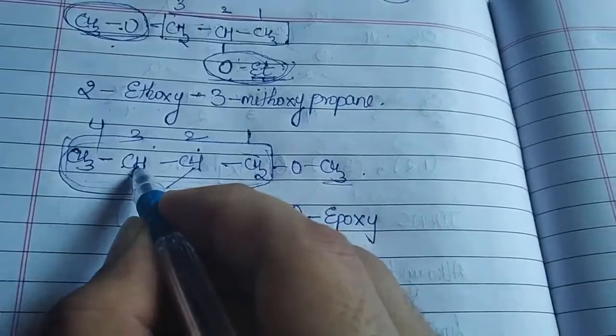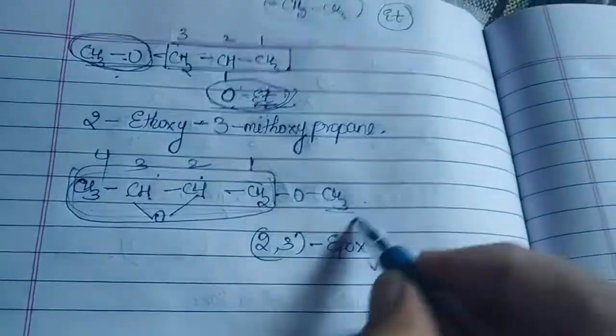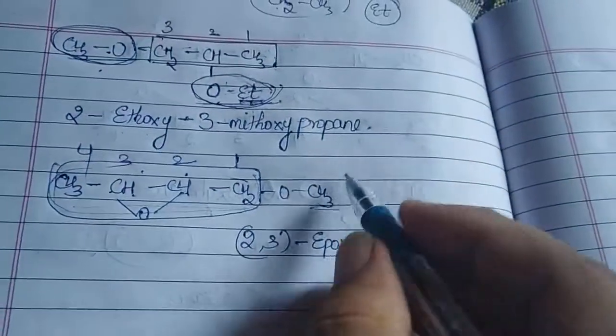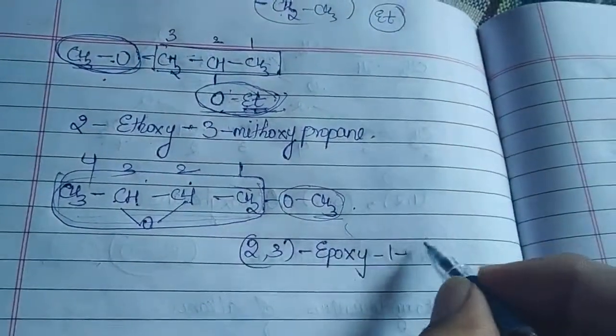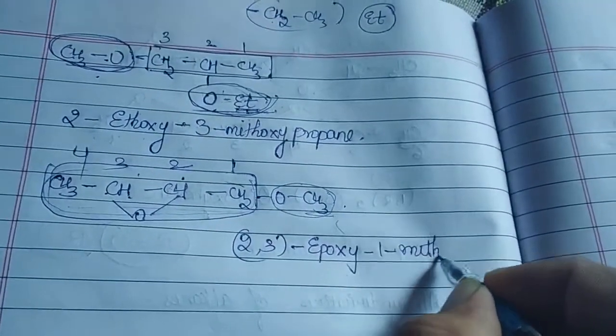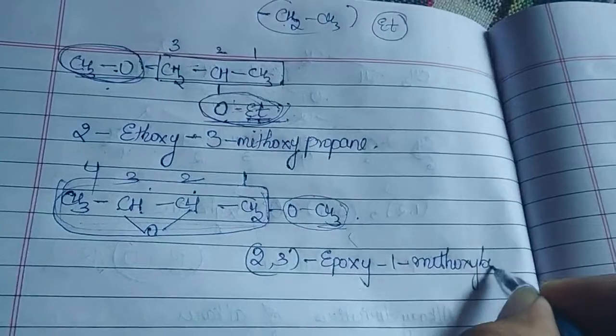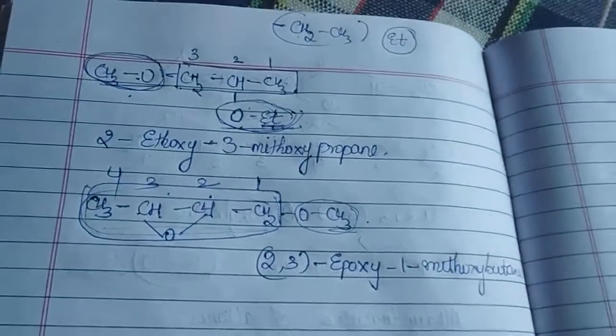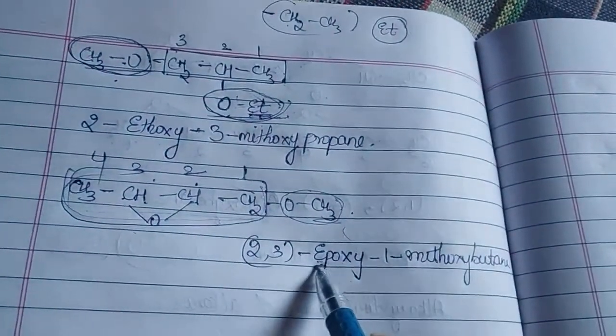2-3 epoxy, hyphen 1. This is now what? Alkoxy. Methoxy, butane. Getting my point? How we are writing it? Of course, E first comes, epoxy.